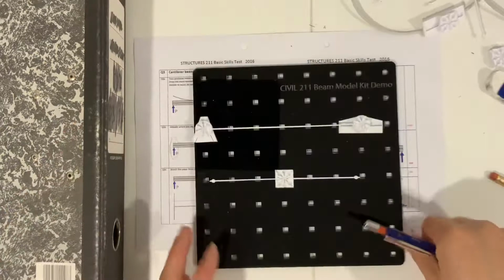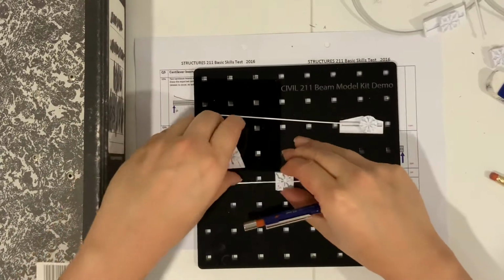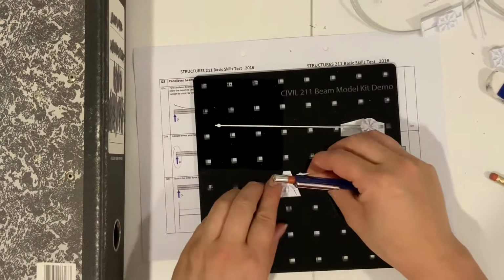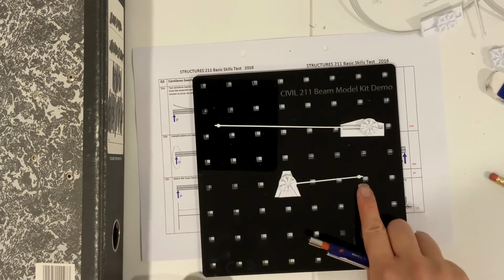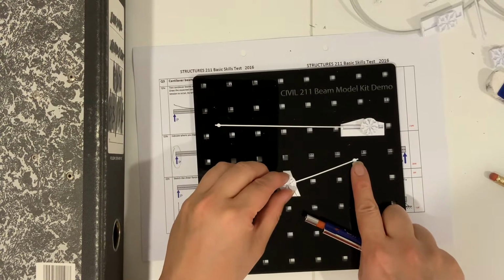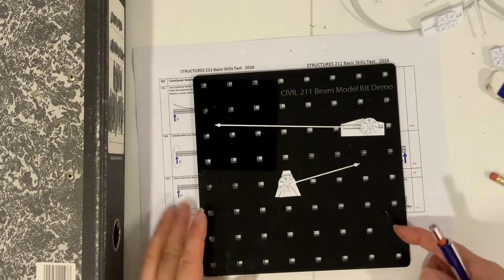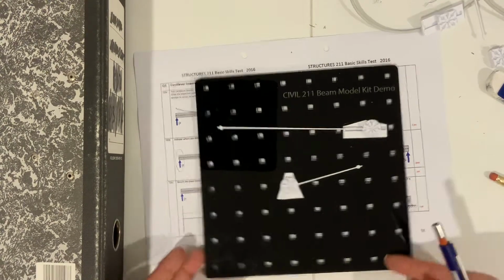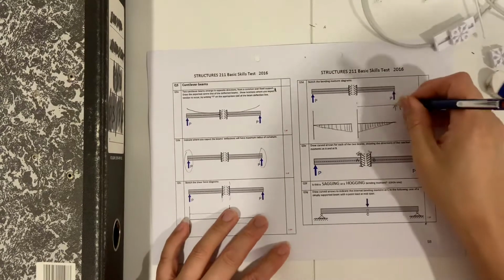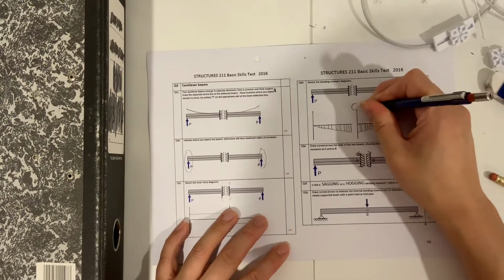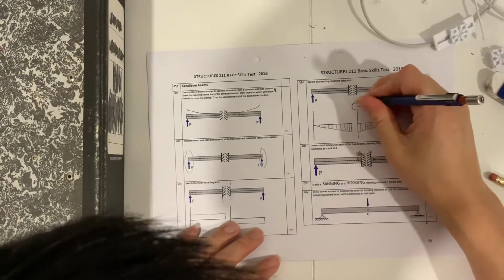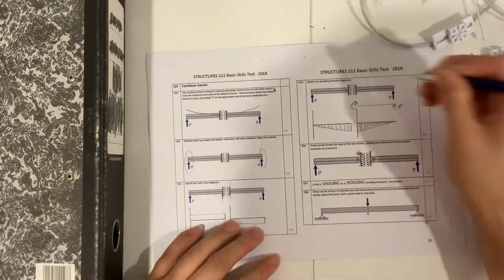So let's replace this one here with this one here, and we can see, put the force up, and then that one would have to be rotated around in that direction, okay, which would be in the clockwise direction. So this one here, the reaction moment, which I'll draw there, would need to be in that direction there, okay.